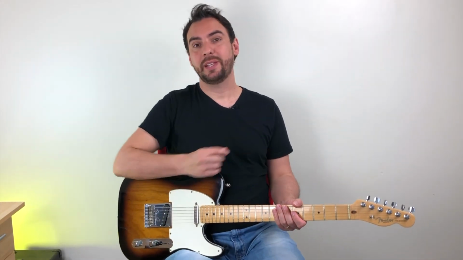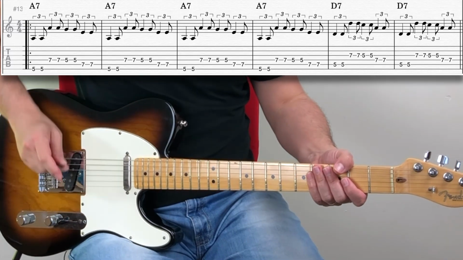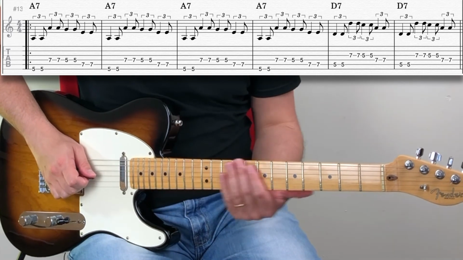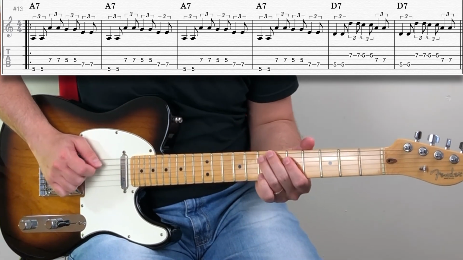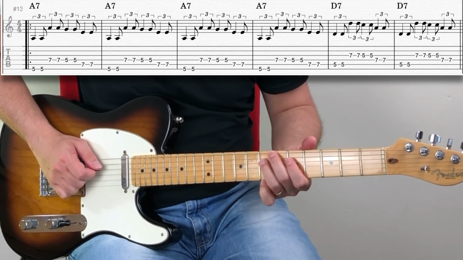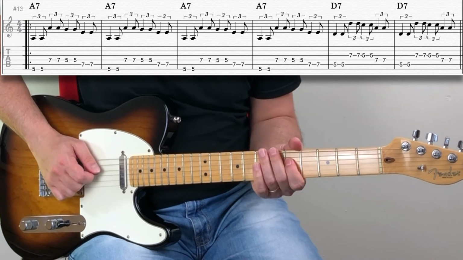Then come back to the first degree. Alright, so let's play slow. Following the structure of the 12-bar blues, play with me. 1 and 2 and 3 and 4 and 1 and 2 and 3 and 4.